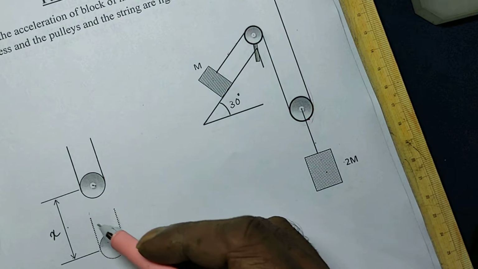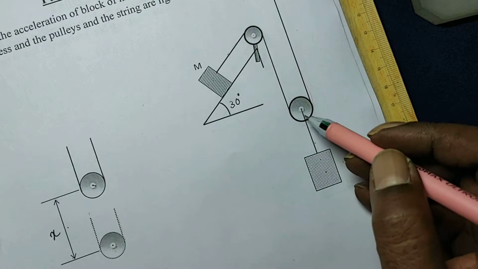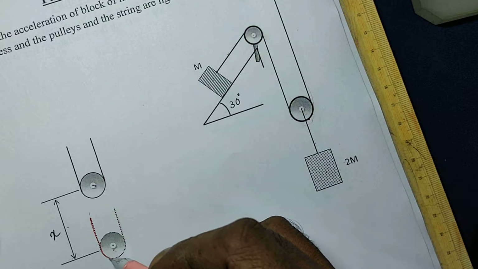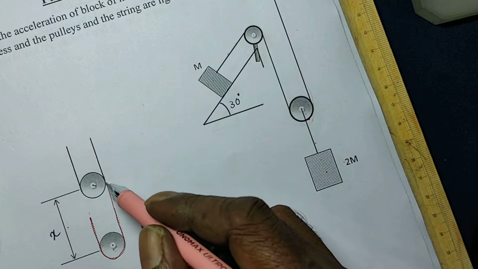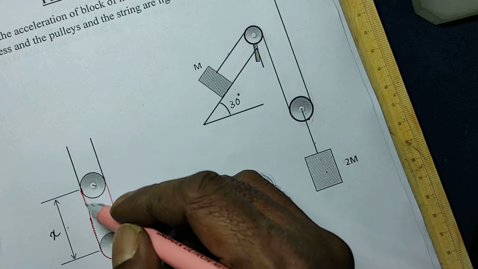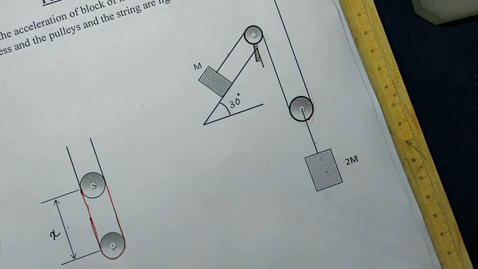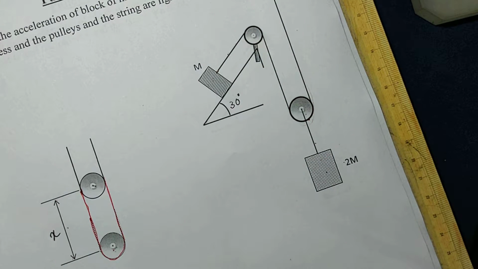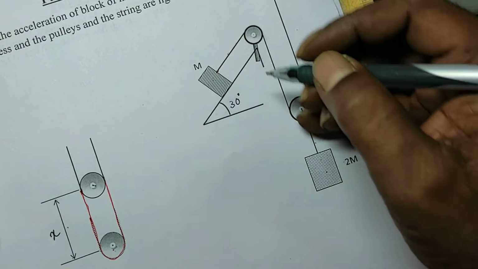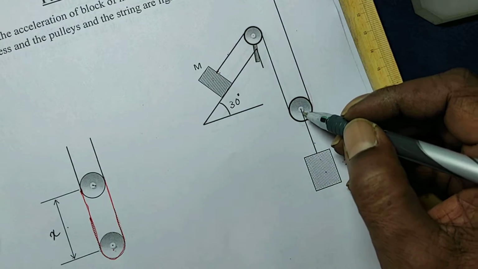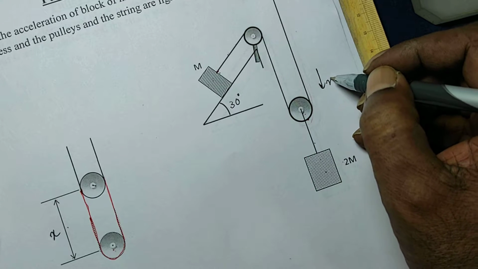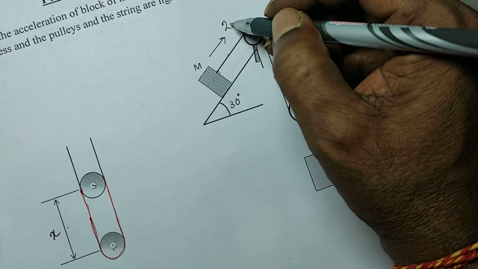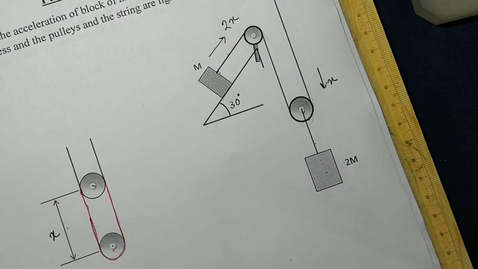the new orientation of the string around this pulley will be like this. So x on this side and x on this side, so 2x. And the same length 2x will be reduced from this side. Meaning if this pulley falls down by a distance x, this mass will be pulled up along the inclined plane by 2x, right?